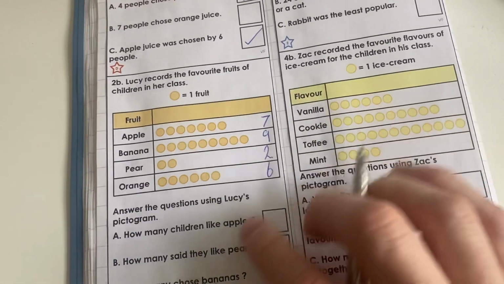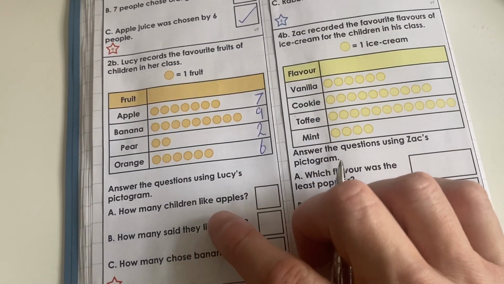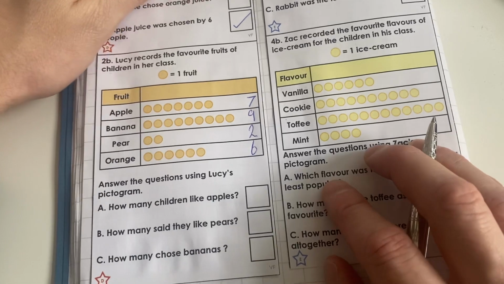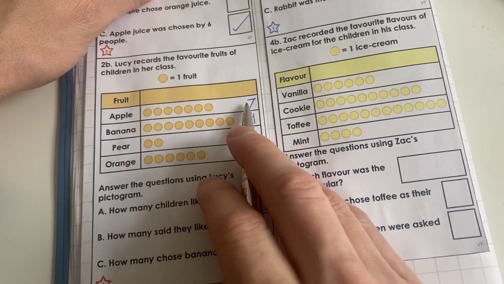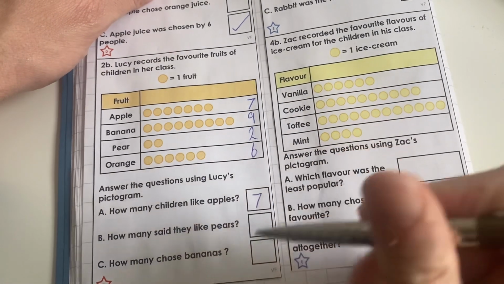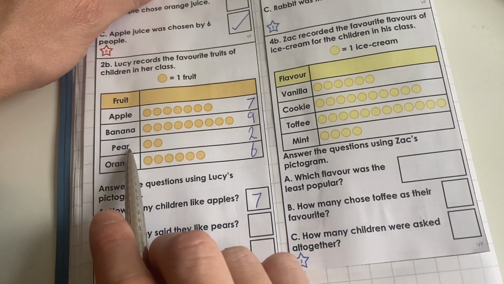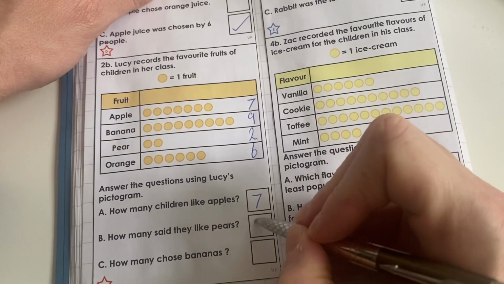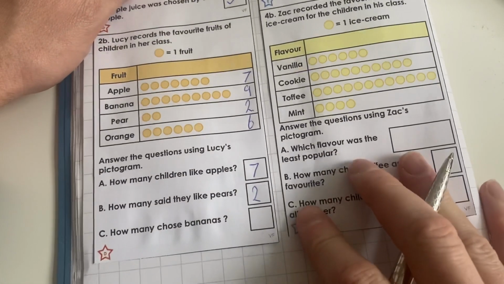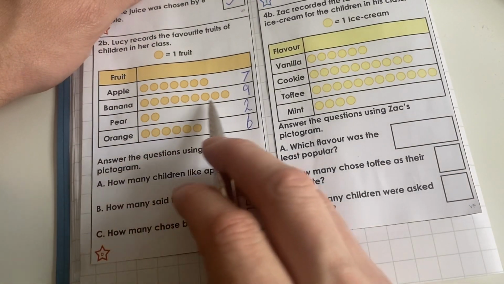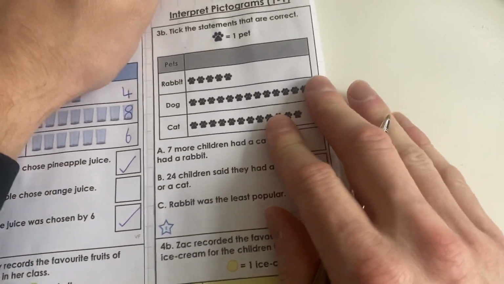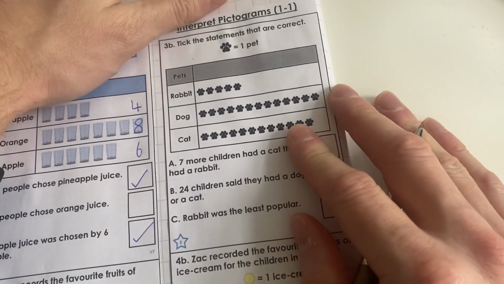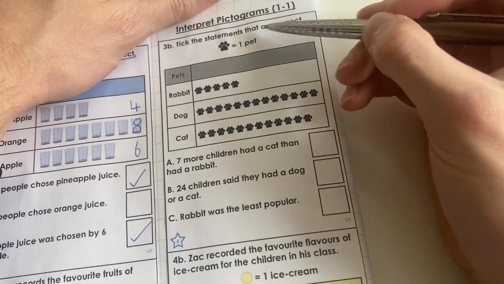This time it's telling us to answer the questions using Lucy's pictogram. So how many children like apples? Apple, 7. How many people say they like pears? 2. And how many people chose bananas? 9. Let's go through a couple more examples and then you'll be able to make a start on your task sheet for today.